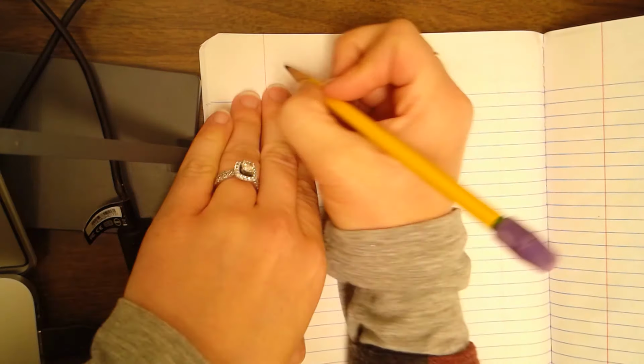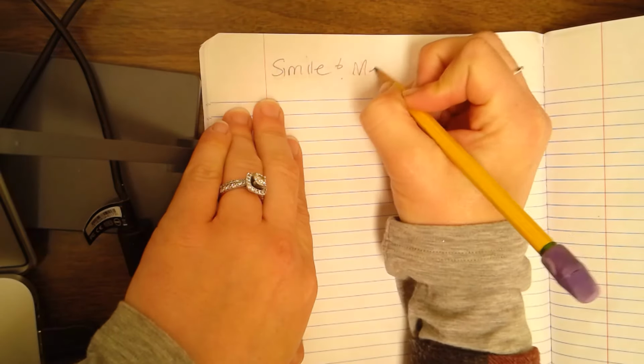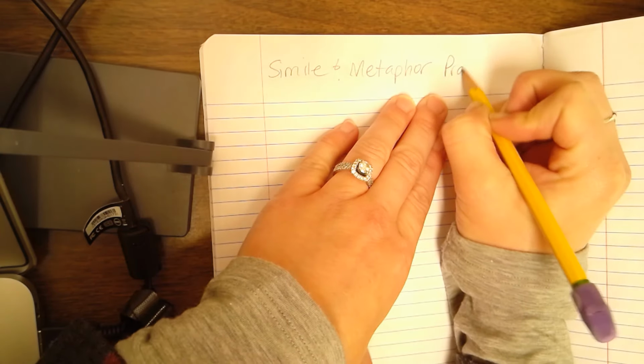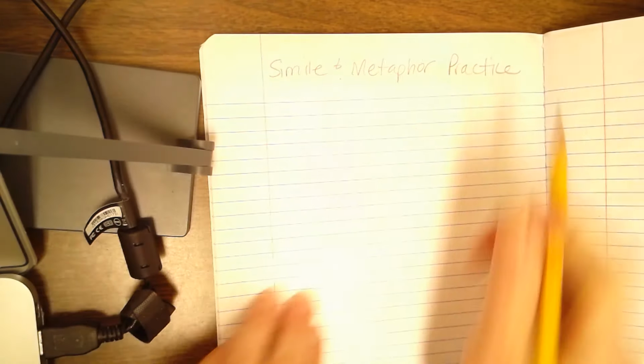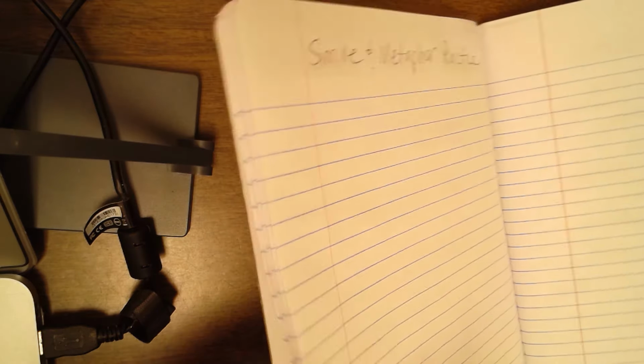So my title is going to be Simile and Metaphor Practice. That's on page 16 for me. So I'm going to flip to my table of contents.